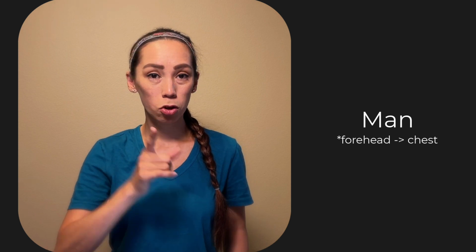Man. So there's two ways to do man. You can either have the 5 hand shape and touch your forehead and then go down to your chest. Man. Or you can sign man with the A on the top of your head and then change the A to a 5 as you tap your chest. Woman is the same movement, but you start from the chin. You would do either the A5 woman or the 5 hand shape for woman. This also means lady.